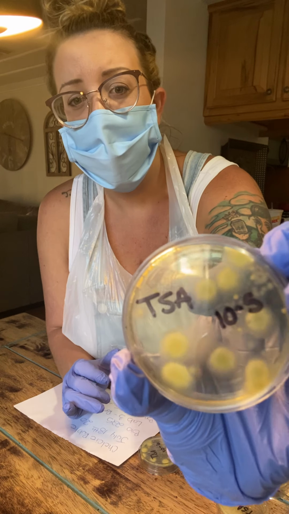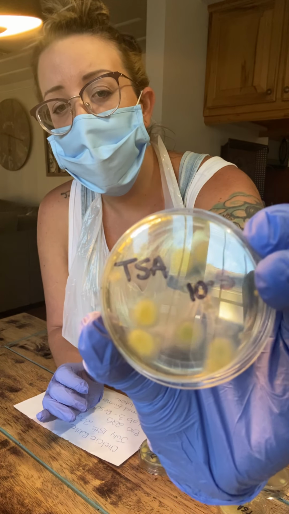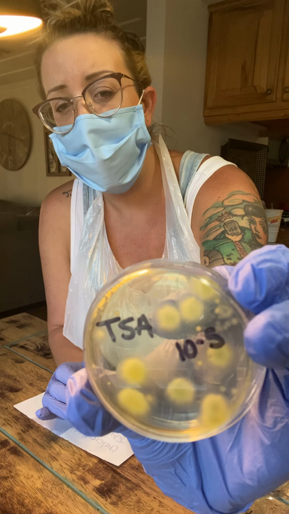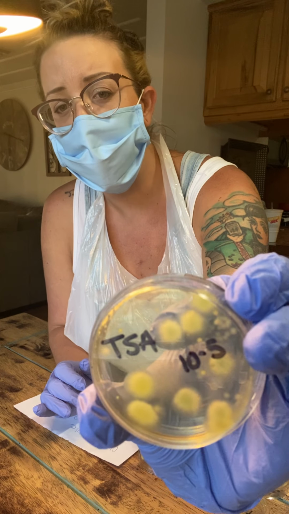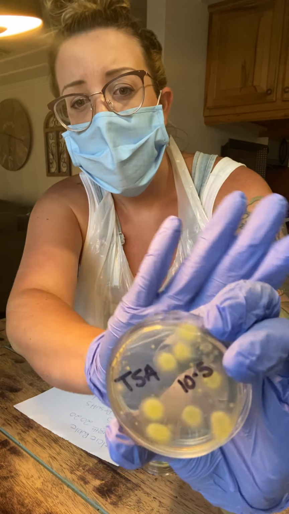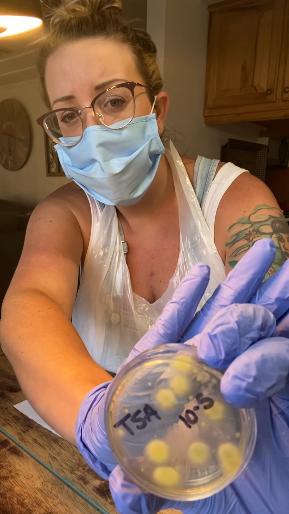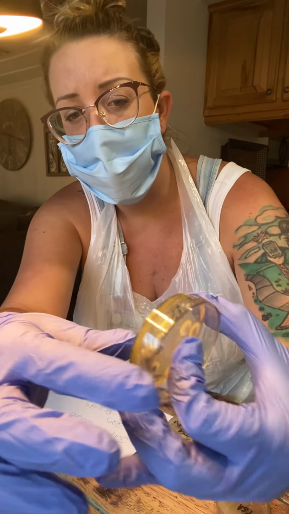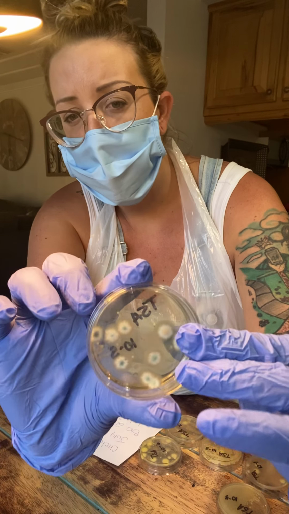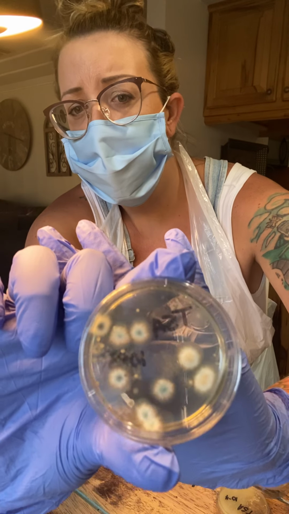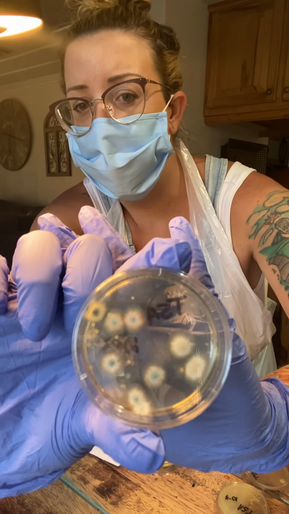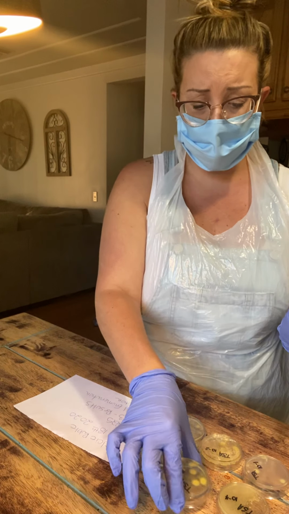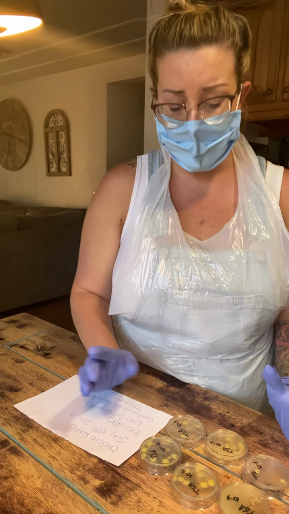If you can see a little bit, there are numerous colonies. However, there's larger ones and then smaller ones. I hope that you can see the smaller ones, so then it gives a better understanding of exactly how many colonies are in there. So this is going to be dilution basically number 5.